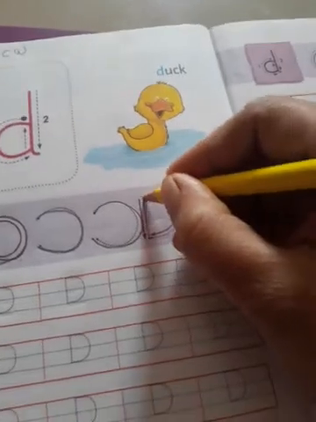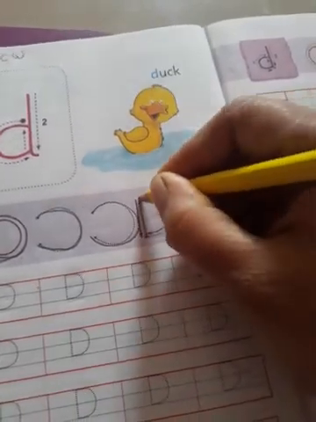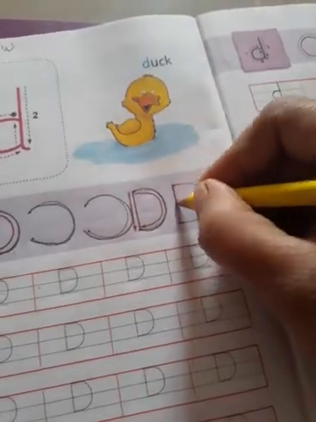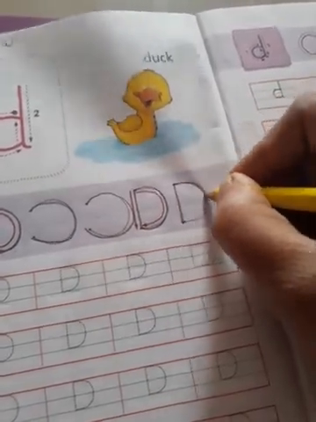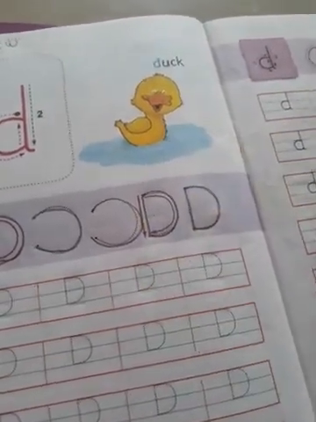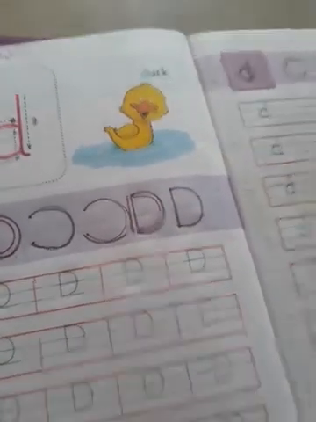So standing line and semicircle, D. D for duck or D for dog, D for doll. Whatever you like you can say and write.